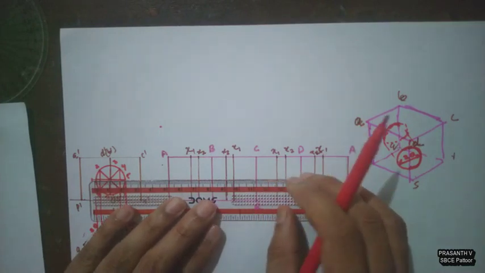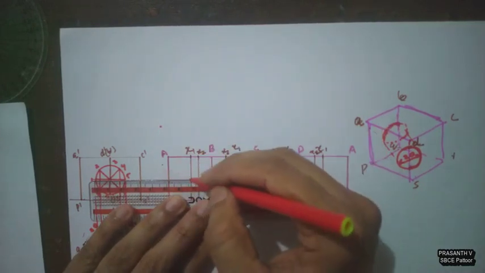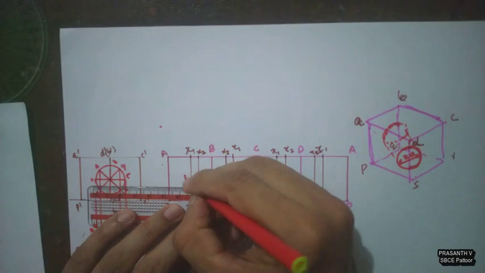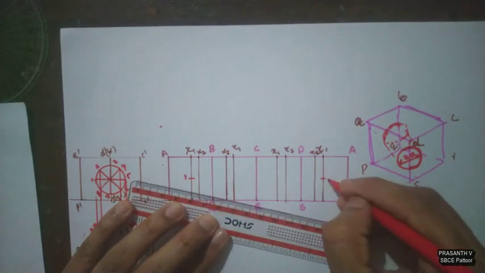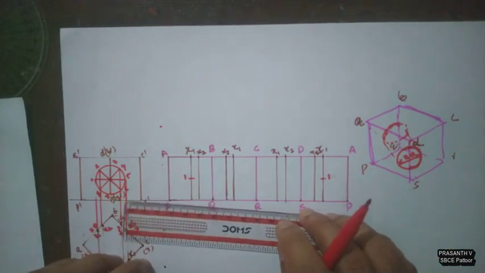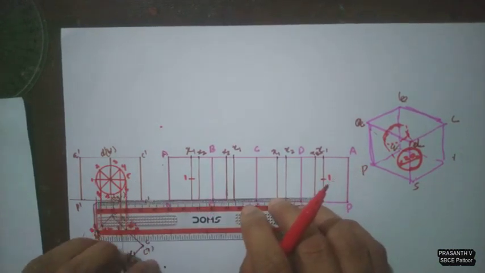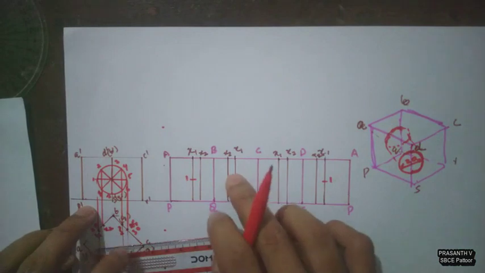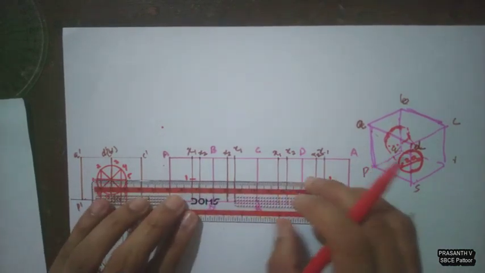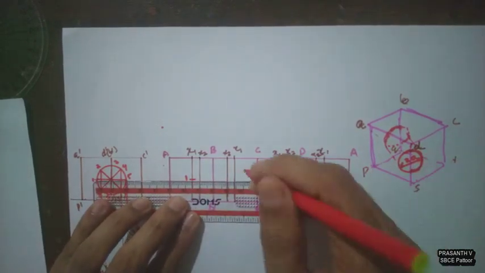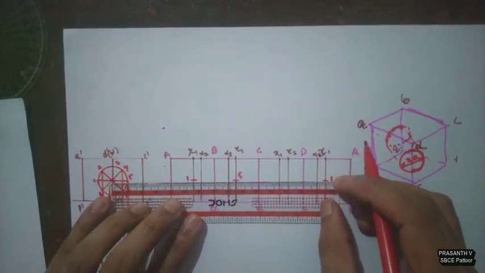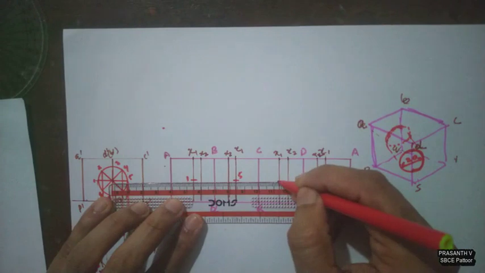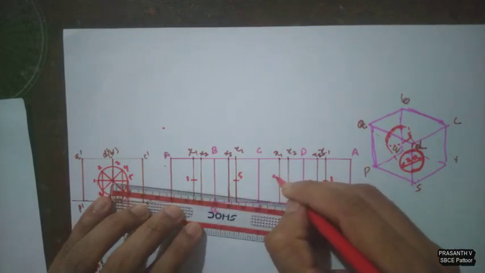I will get 1 here. So there will be 2 1s here. This is also 1. Now 5 is on another x1. This is another x1. So this is 5. We have another 5 here.